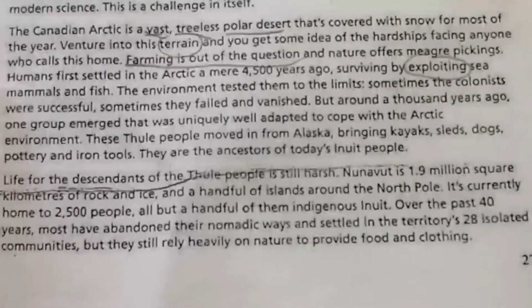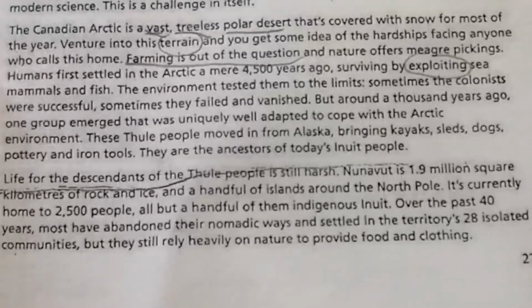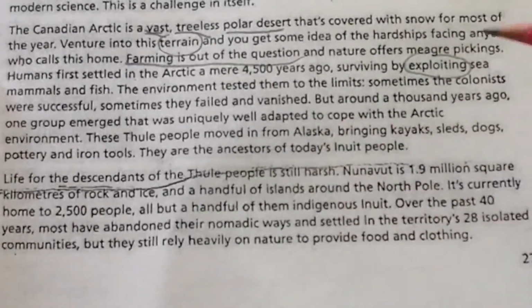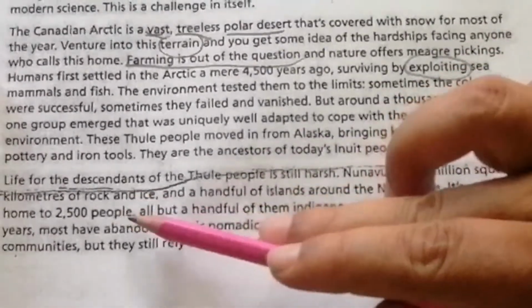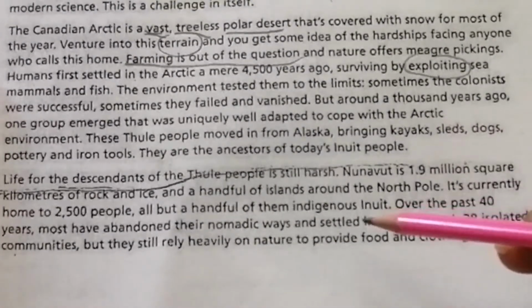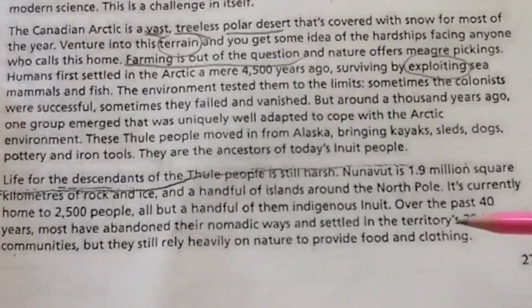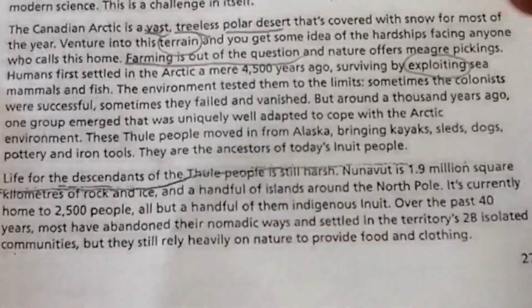So in the first 4 lines we have got the idea that Nunavut is an area of 1.9 million square kilometers, and this area consists of rock, ice and a few islands, and nowadays about 2,500 people are living there. Over the past 40 years, most of the people have left their old ways of living, and most of them have started living in 28 isolated areas, but they are relying on nature for food and clothing. So I'll read further.